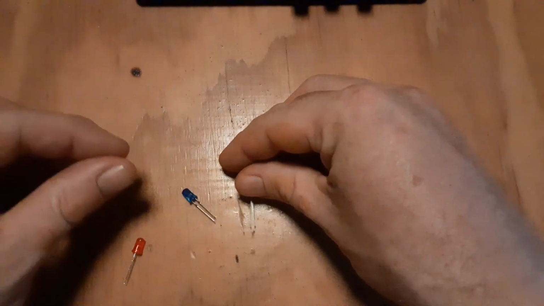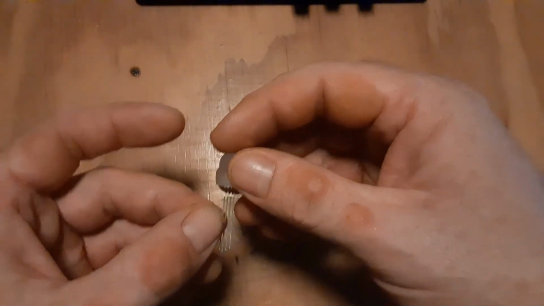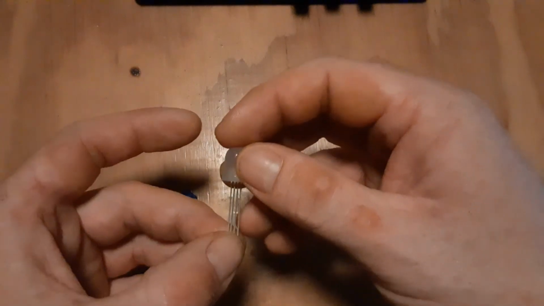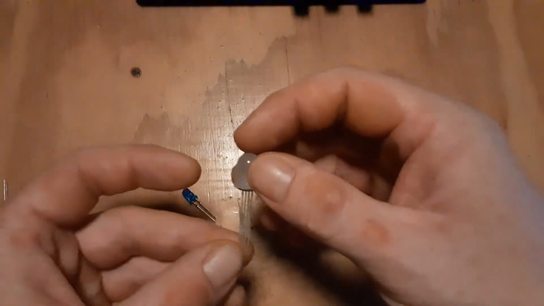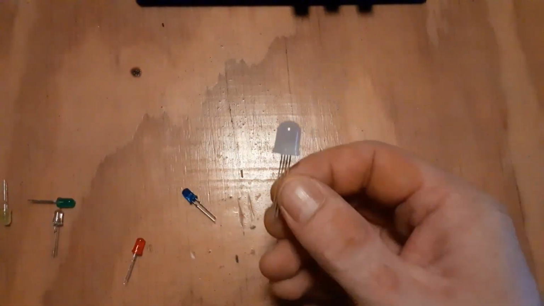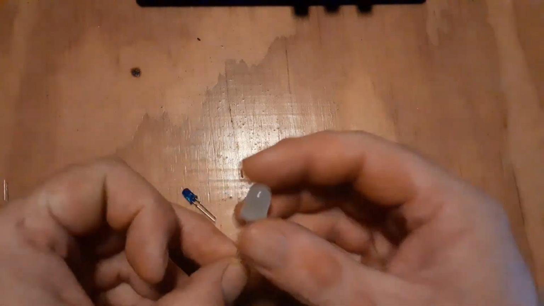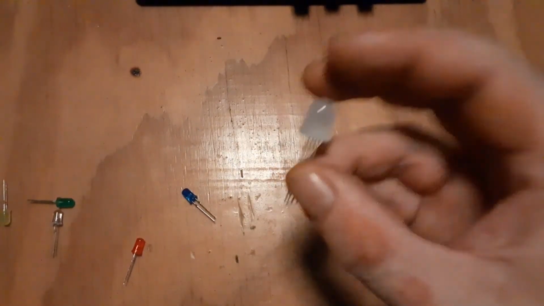Instead of 2 pins, we have 4. That way we can control how much red, how much green, and how much blue is being emitted. Those blend together to produce just the color we want. So let's go talk about colors real quick, and then we'll come back and see an example of that.